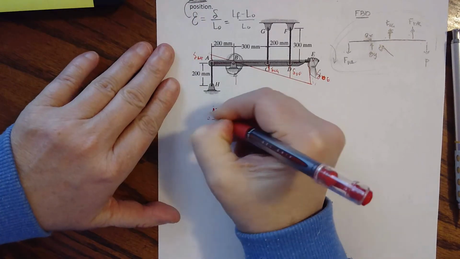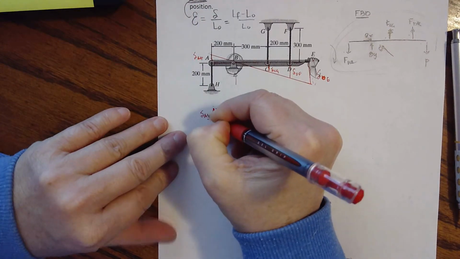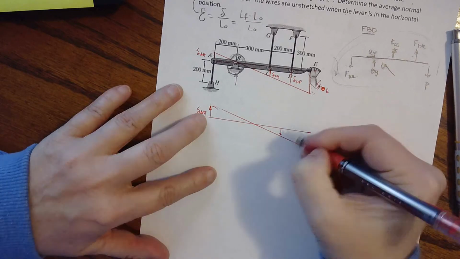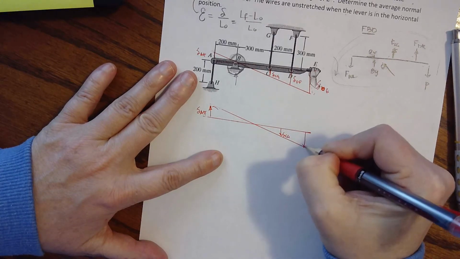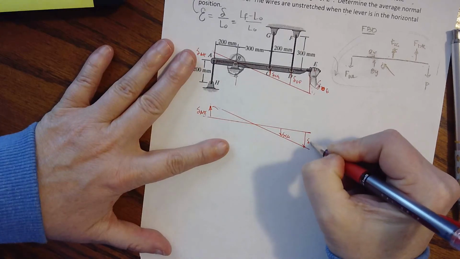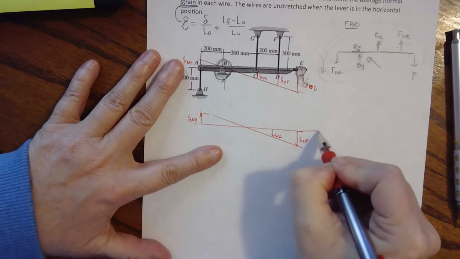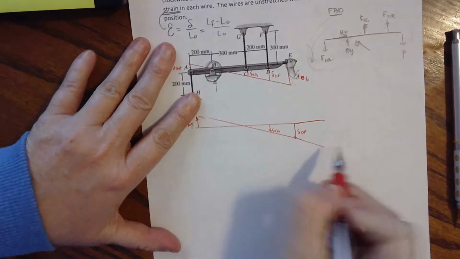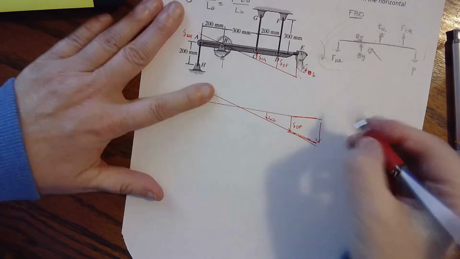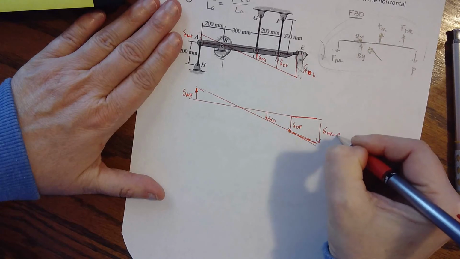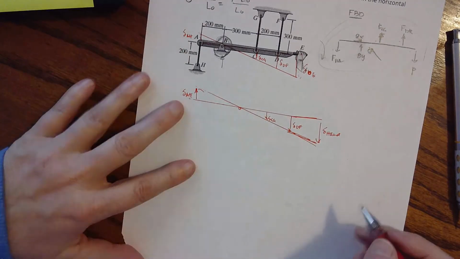So I have delta H, I have delta CG, I have delta DF, and if I had drawn this correctly, we could have also shown delta of the hand, and we're rotating about that pin.